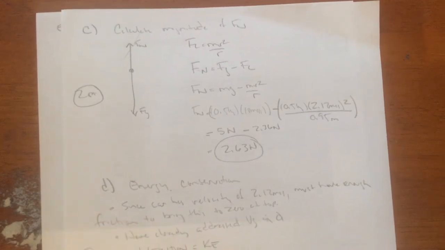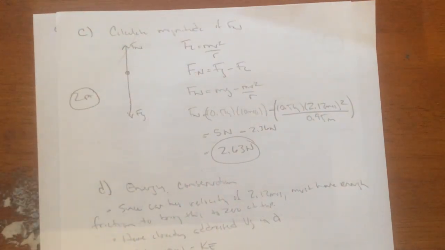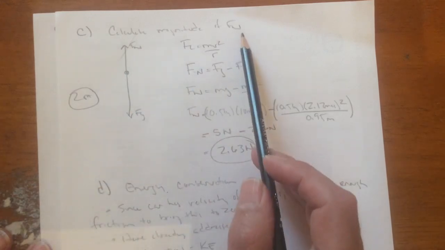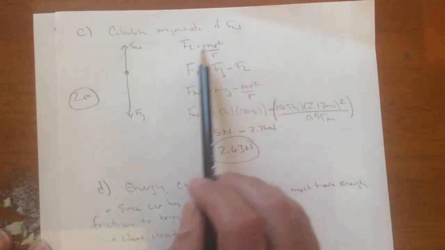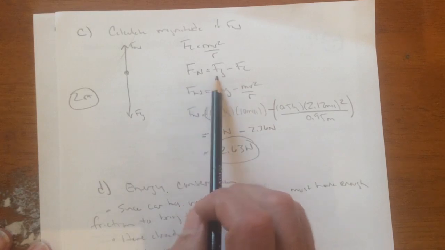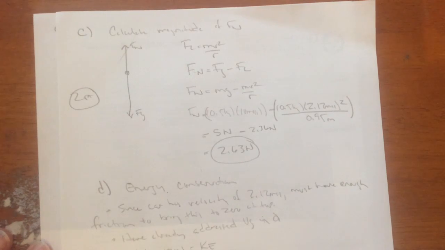Calculate the magnitude of the force normal. You don't have to redraw your free body diagram. I did that because it was on the previous page. You're going to say, I'm going to calculate the magnitude of the force normal. I'm going to use centripetal force. I know my force normal is going to be force gravity minus force centripetal. You can carry that over from the part above.